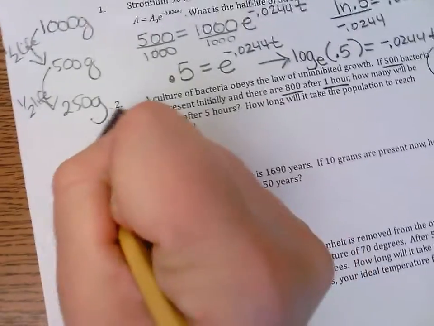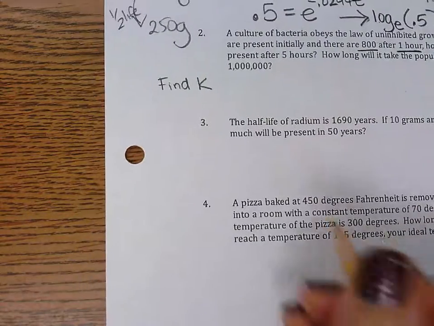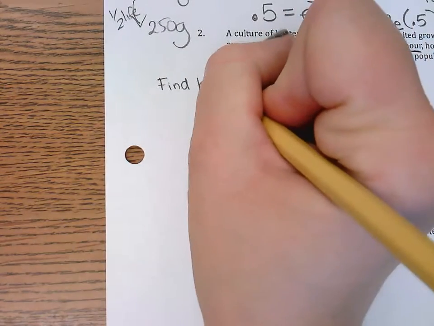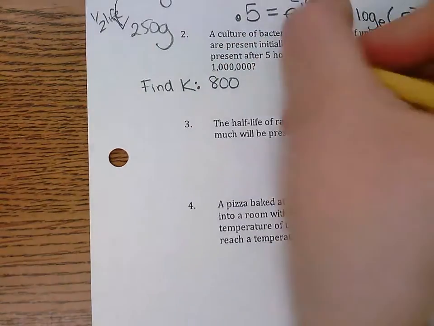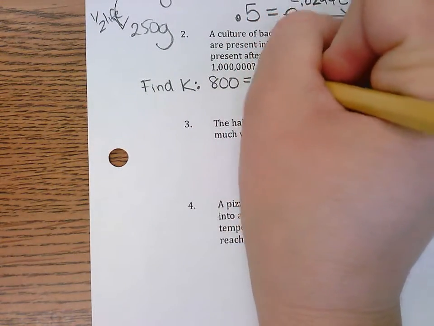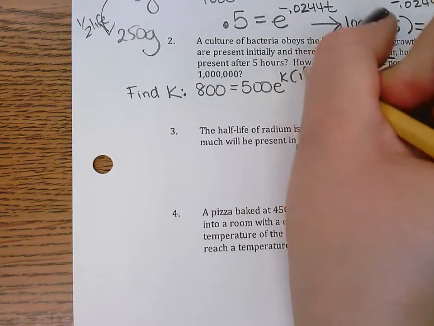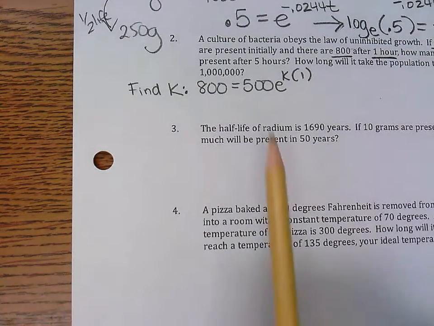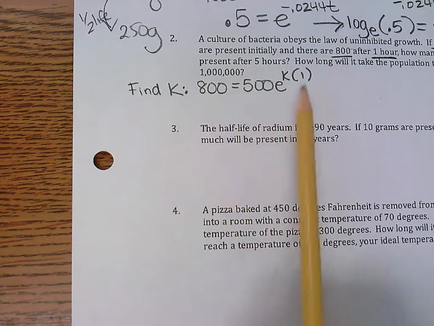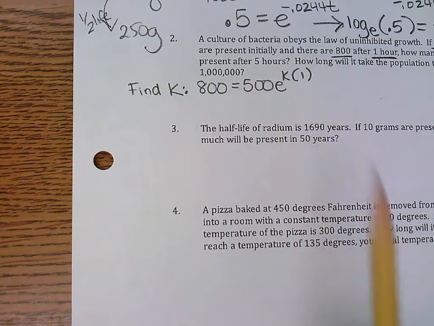So I'm just going to do it over here because there's kind of a lot of work. I've got to find K first. My formula to find K: I'm ending with 800, starting with 500. I don't know K, and it took 1 hour of time. So you're going to get E by itself, change into log form, and solve for K.